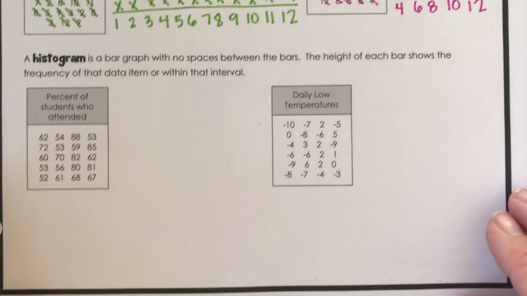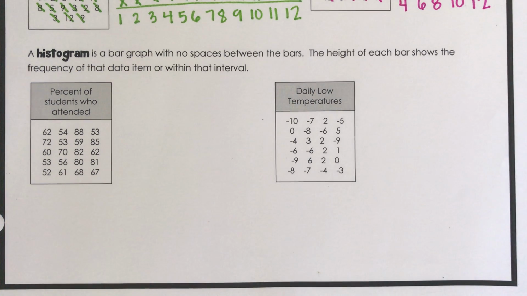And then the last thing is a histogram. And a histogram is a bar graph with no spaces in between the bars. And the height of each bar shows the frequency of the data within that interval.